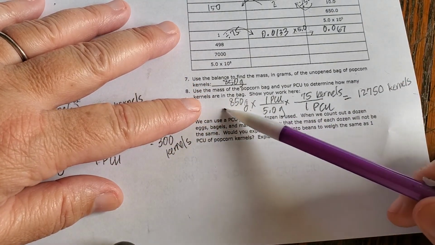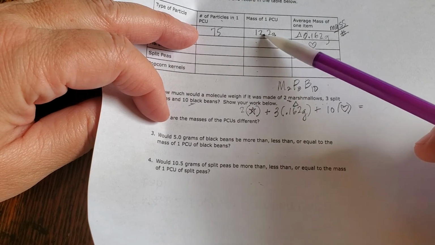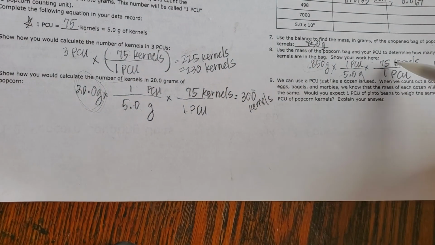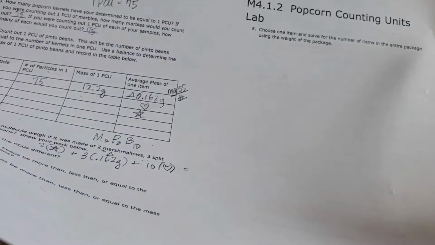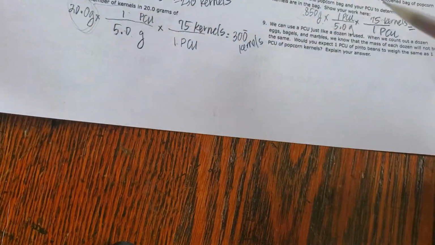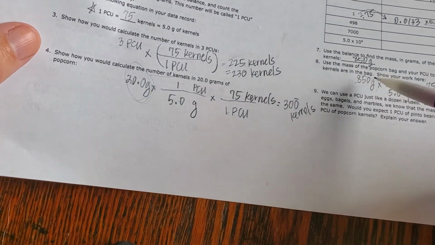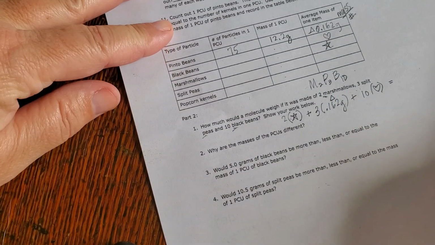It's just whatever the container is, whatever its mass is from this part right here, and then your PCU unit, mine's 75, yours would be 34, is how you're going to do this calculation. It would look very, very similar to this guy right here, but you're using the data that is in the back with the different items.